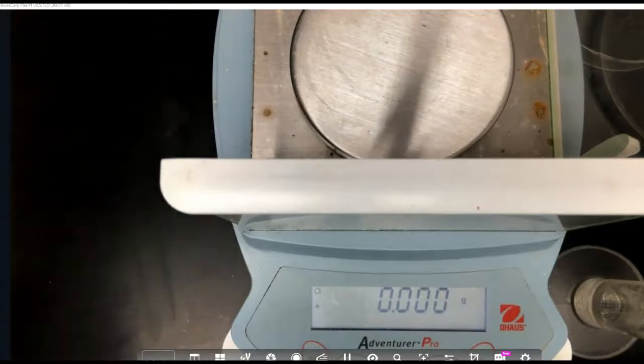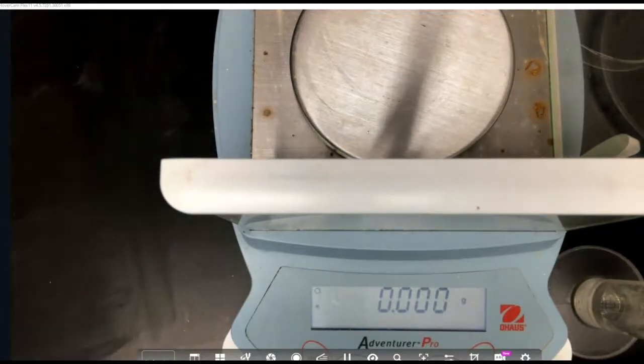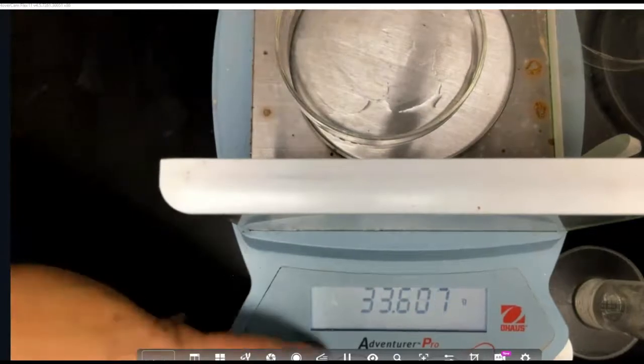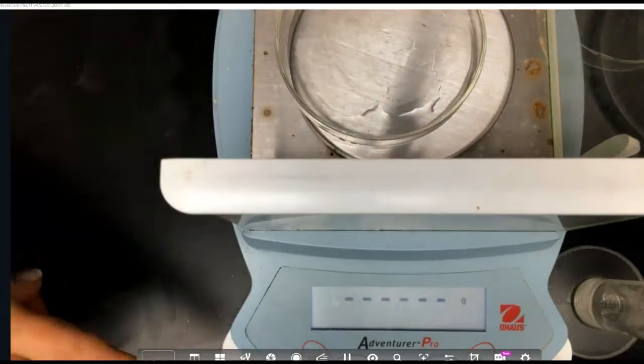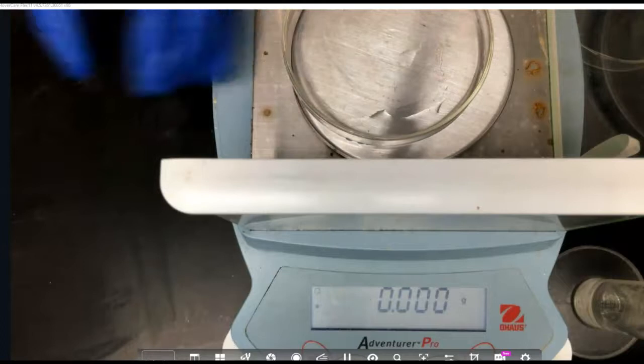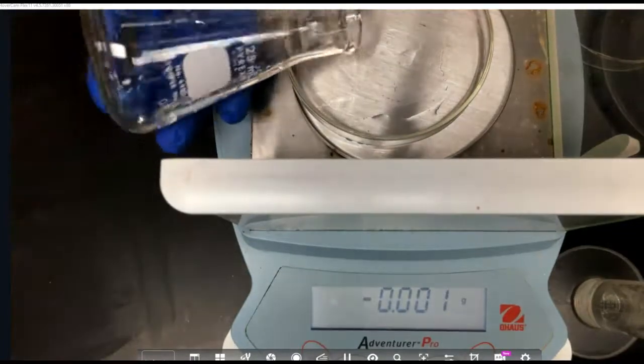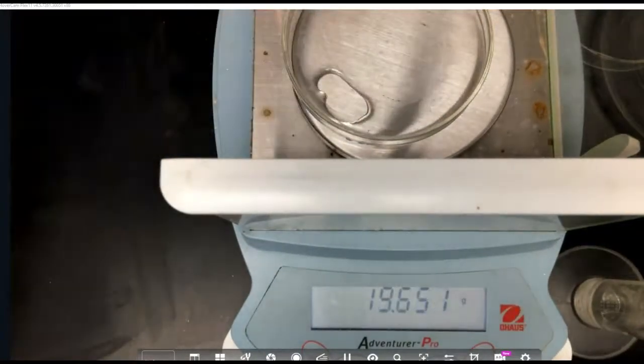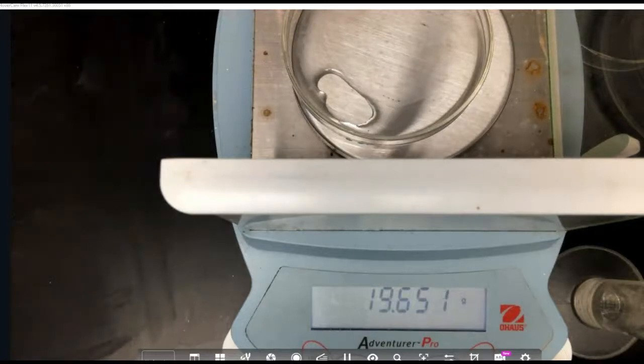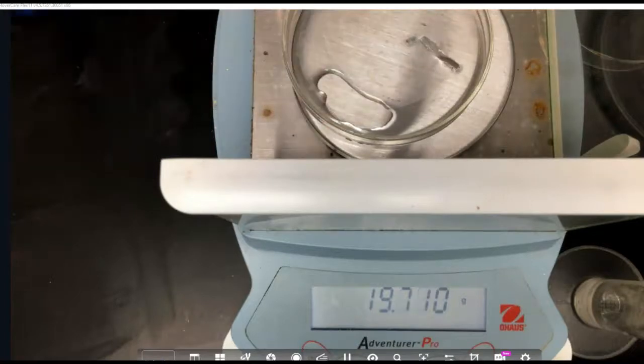Okay, so this empty mass is, there it is, it's zeroed out. So the mass with our 1 molar warmed up hydrochloric acid is 19.653, to which we're going to add 0.070 grams of magnesium. So I'm expecting the mass to be 19.7230. Okay, yep, that's what it came out to.